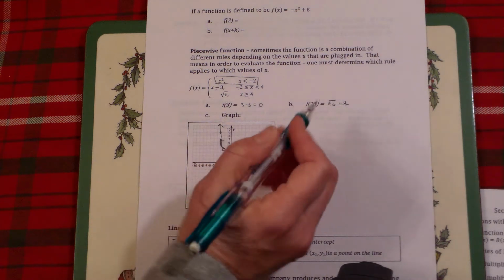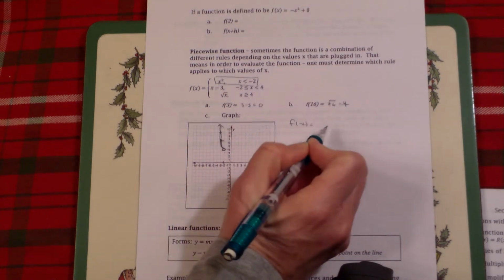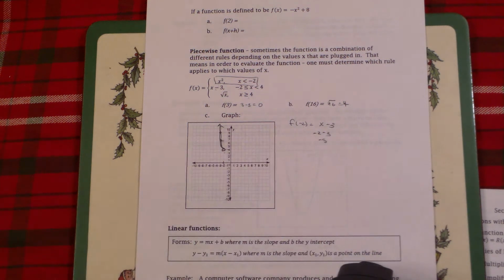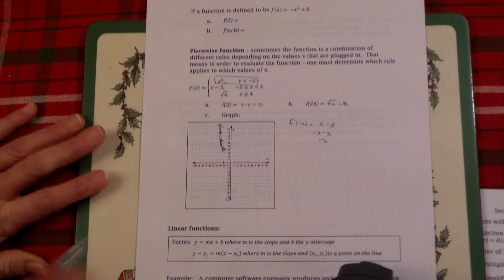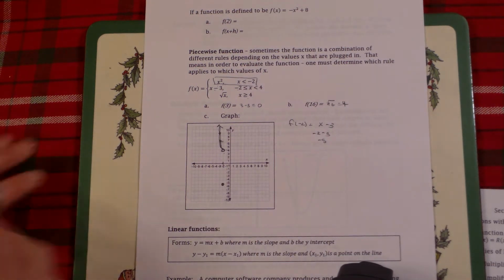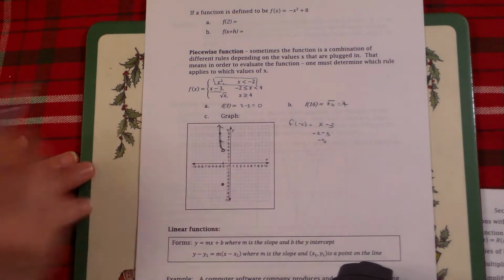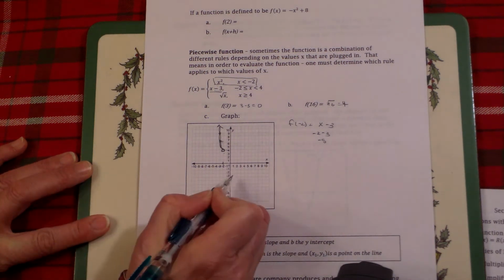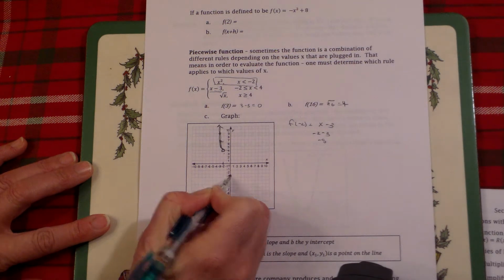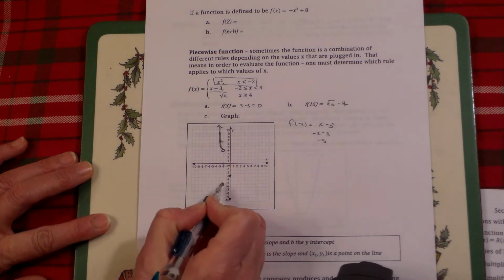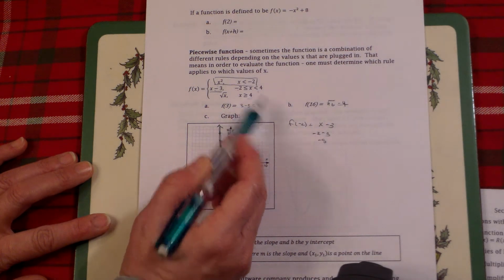So when we're plugging -2 in, it's going into x minus 3. So we're going to get -5 out. And that's the function value that we would put as a dot on our graph. And the rest of that function is a line. X minus 3 graphs like a line with a y-intercept of -3 and a slope of 1.